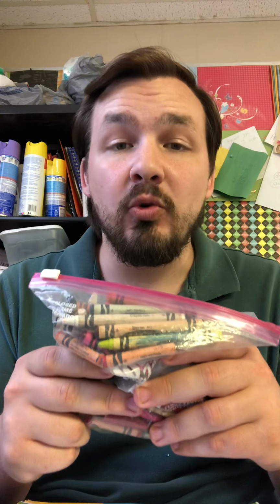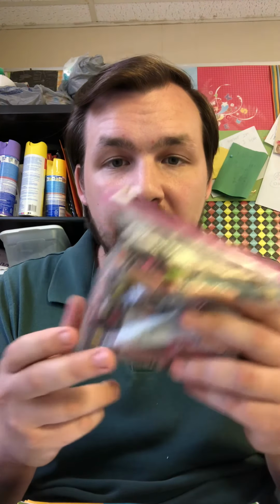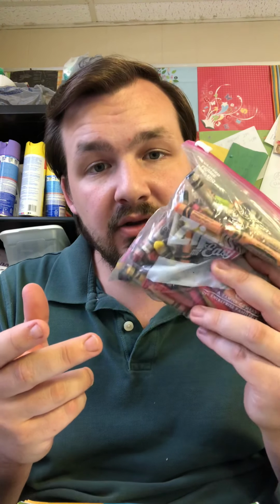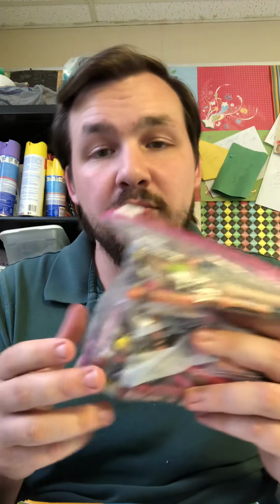And then I make a graph, okay? We'll see what a graph is later. But this is data analysis, okay? These crayons are the data. You sort them, you count them, and then you put them on a graph, so people can understand how many of each color you have, okay? So that's what we're doing this week.